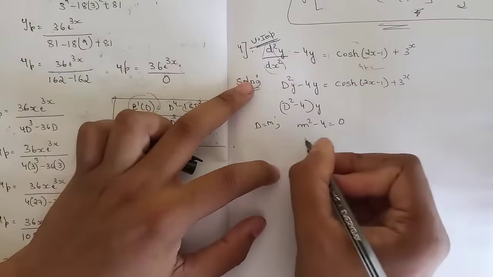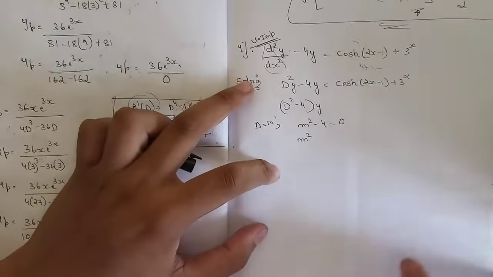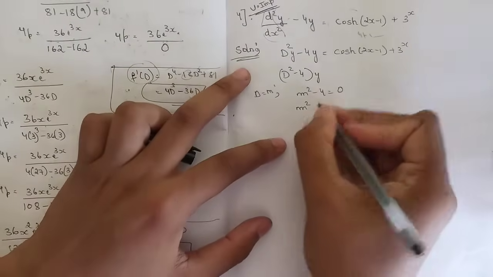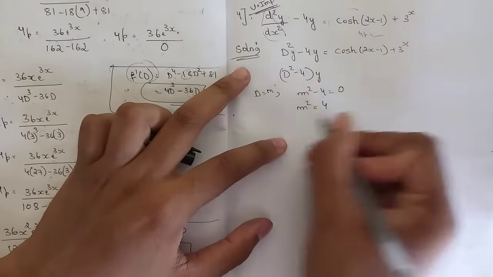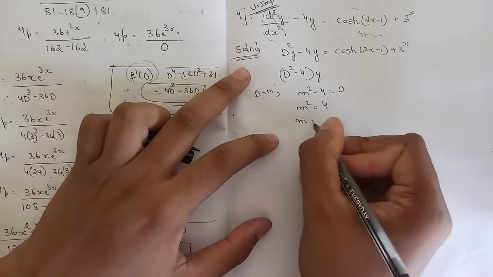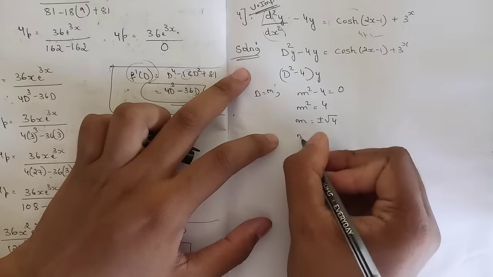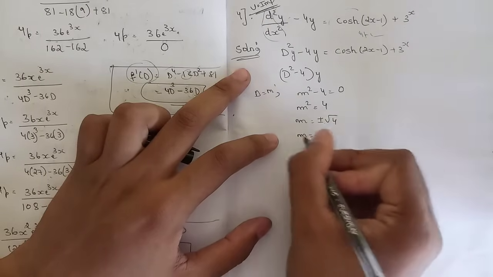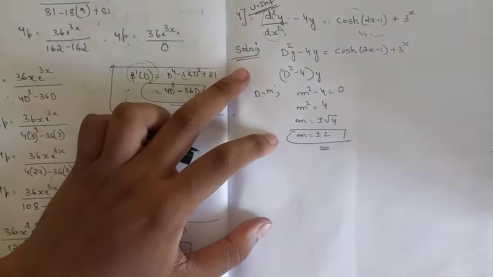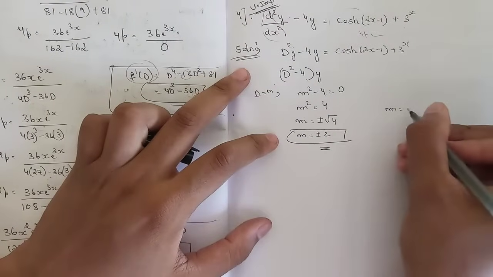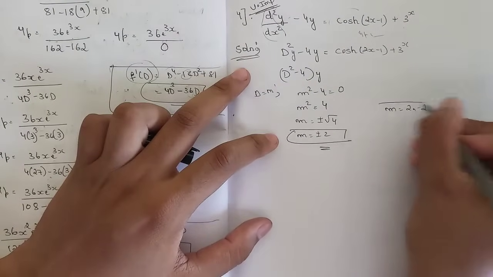We can do this directly without using the quadratic formula. Bring this 4 to the other side. M square is equal to 4, m is equal to plus or minus root 4, m is equal to plus or minus 2. So here the roots which we are getting are plus 2 and minus 2.